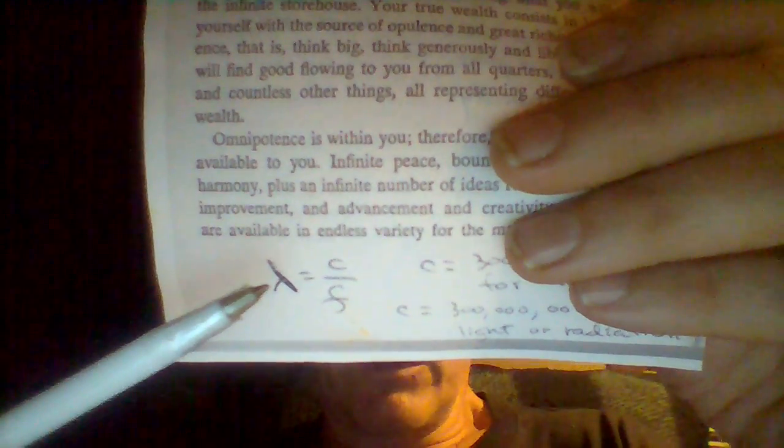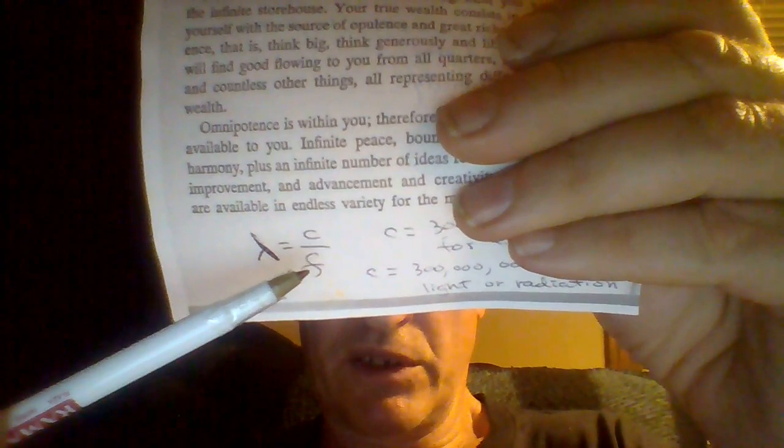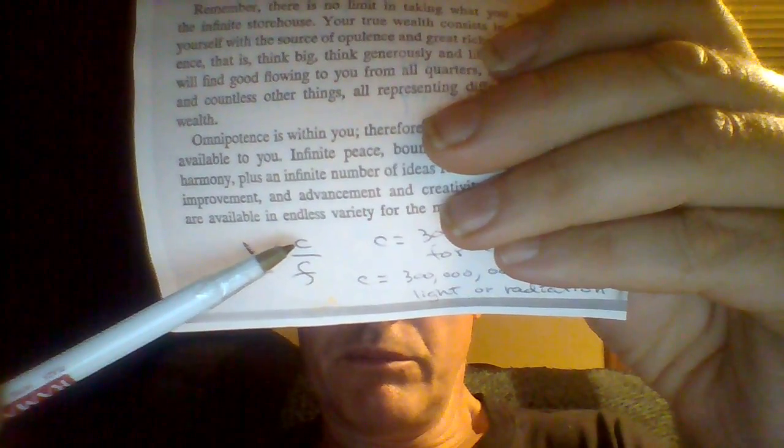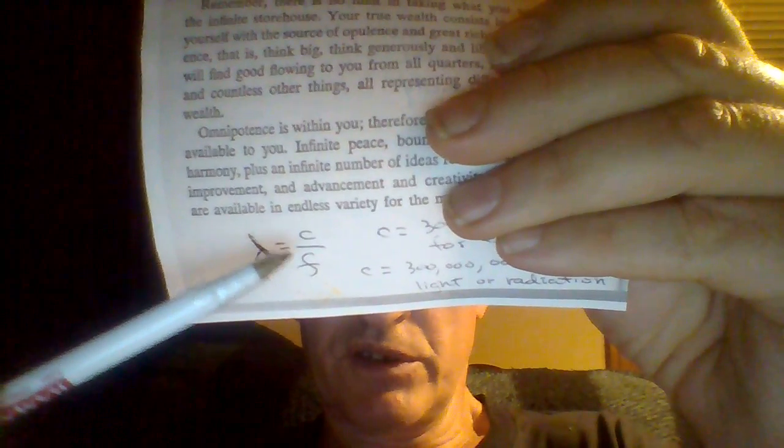So actually, now there's this formula down here to calculate the wavelength. The wavelength, this is the symbol for wavelength, equals c divided by f. C is the speed of light, and f is the frequency. So for the speed of light, you'd use 300 million meters per second. But you've got to know the frequency of the light. Say you're using the laser light, 630 nanometers, we put that in there. That's red light. And then you could calculate the wavelength.